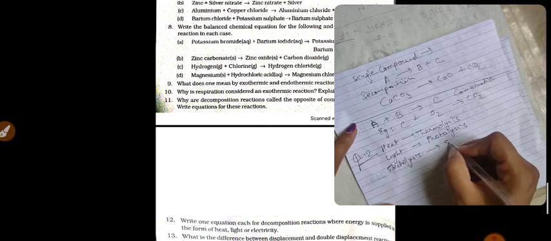There are three types of decomposition reaction: thermolysis, which is in presence of heat, photolysis in presence of light, and electrolysis in presence of electricity or electric current, right? So examples of thermolysis.